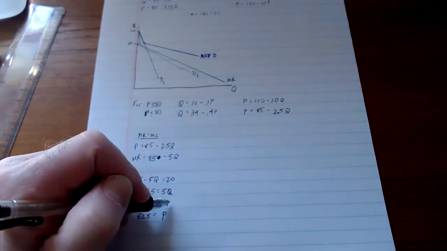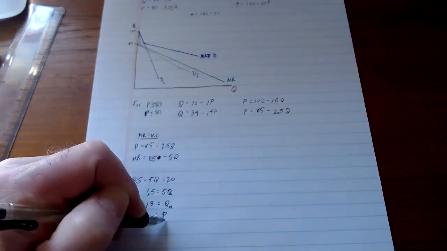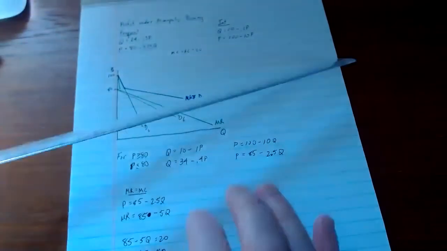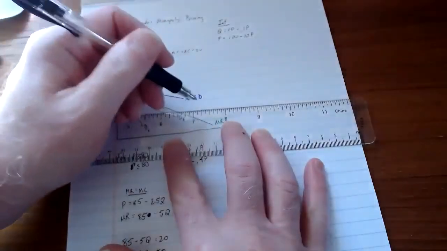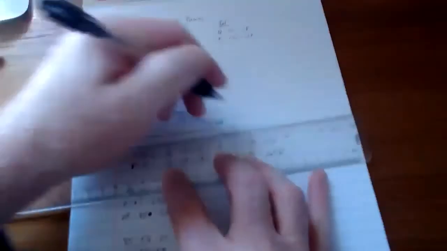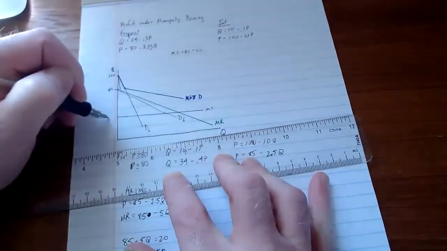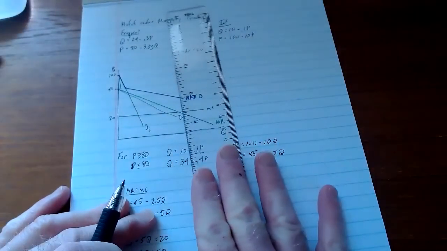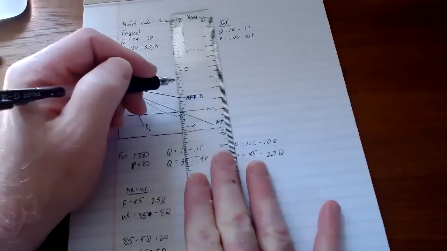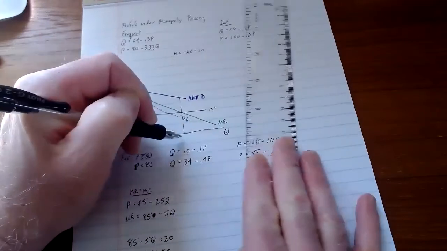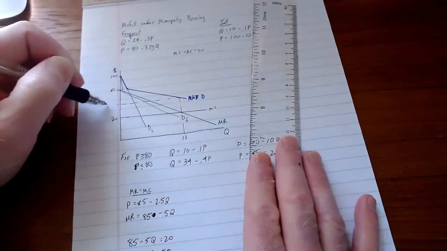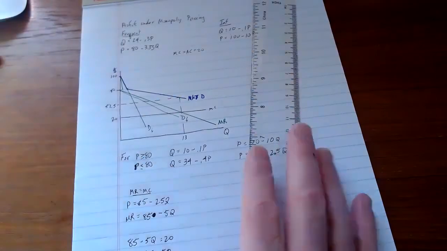So that's the monopoly quantity and the monopoly price, just using monopoly pricing, right? What we're doing here is we're coming down to marginal cost of $20, and we're just setting marginal cost equal to marginal revenue. That's 13, $52.50.